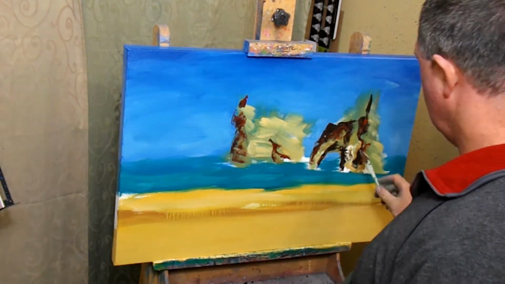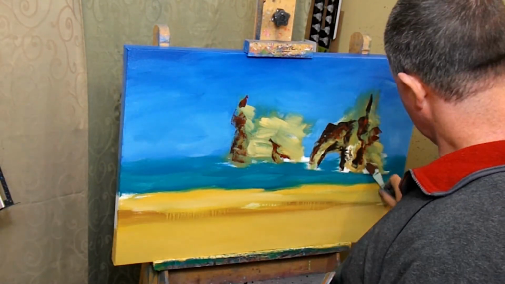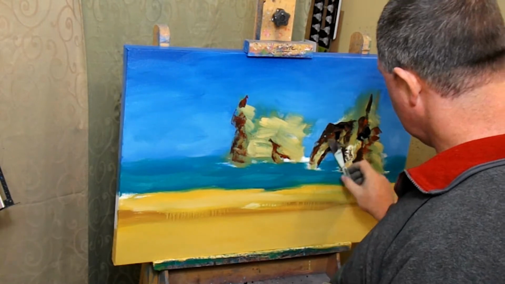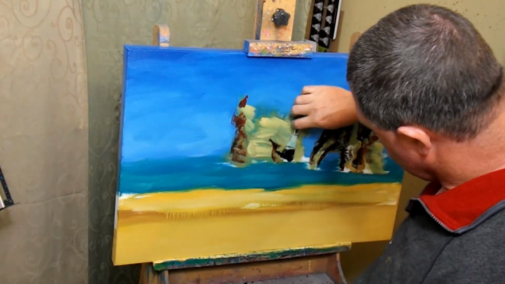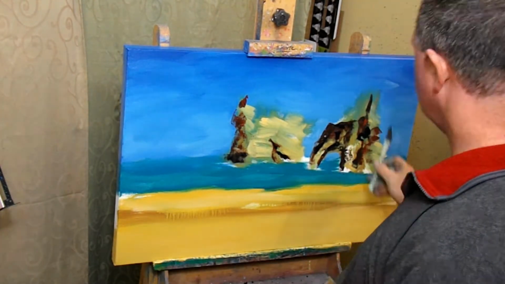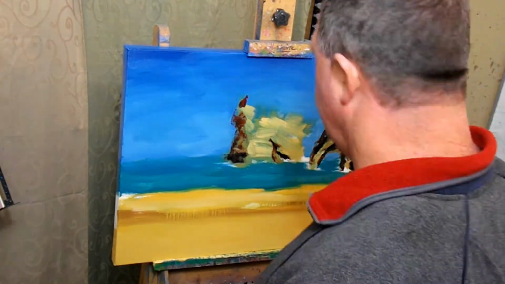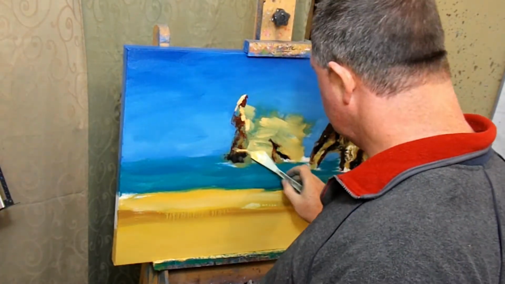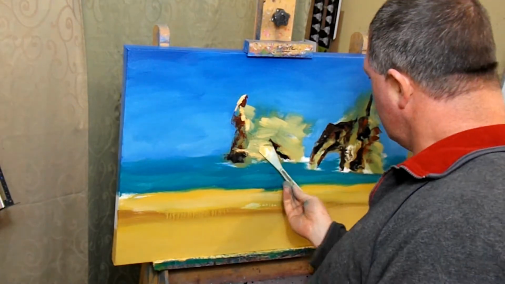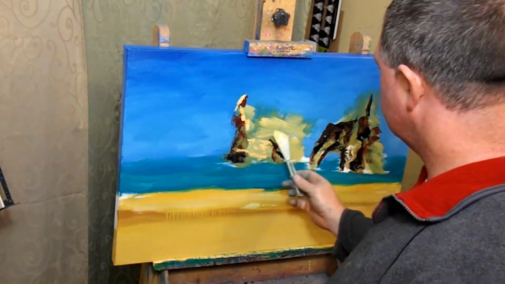As I paint, I grab different colours to vary the areas of shadow. I take different amounts of the red and blue and layer them in to create different values in the dark areas on the rocks. I clean the knife on a rag and grab some of the light sand colour. I start to add highlights to the rocks to counter the dark areas I just added.